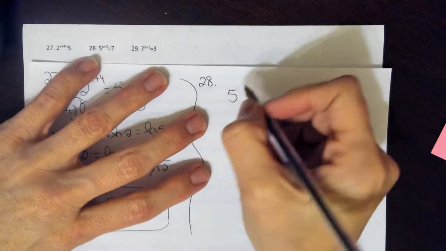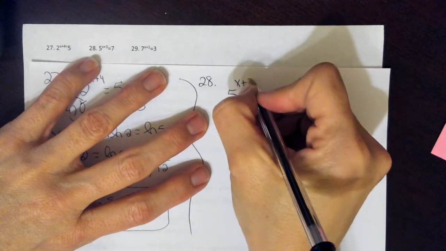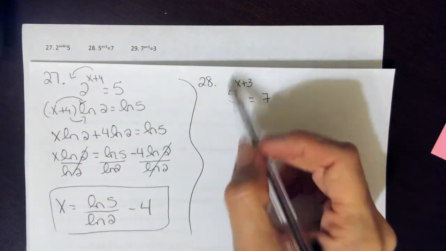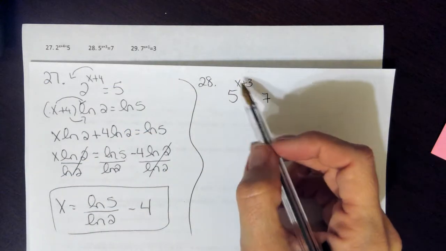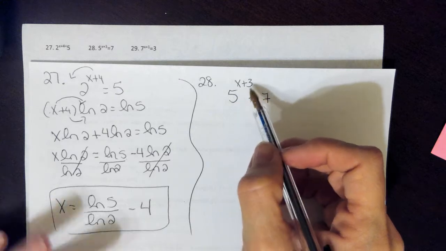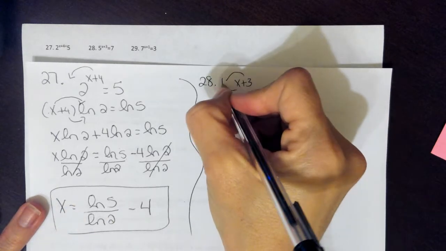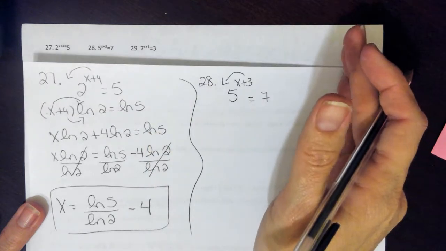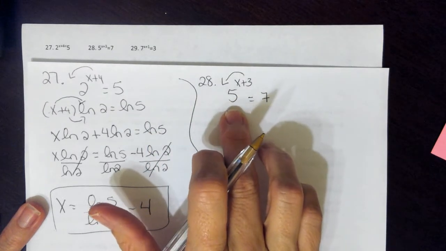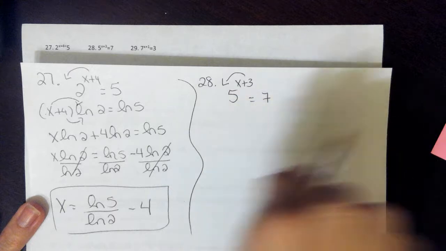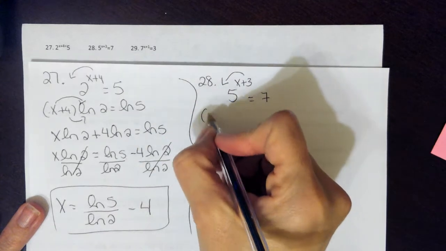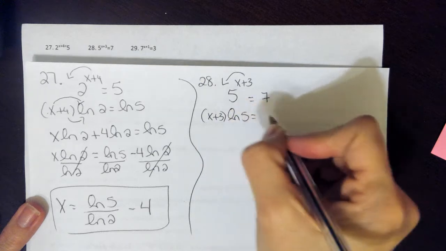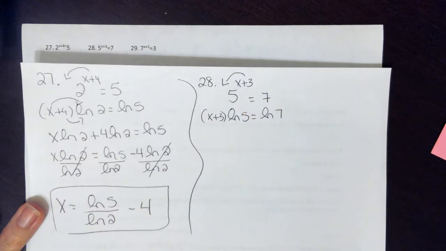So I have 5 to the x plus 3 equals 7. Again, I'm trying to solve for a variable that's in an exponent. So since I can't get like bases, I need to bring it out front. The only way to do that is to take the natural log or the log of both sides. Since it's not an e, I can do either, but the directions said leave it in terms of the natural log. So x plus 3, natural log of 5 equals the natural log of 7.